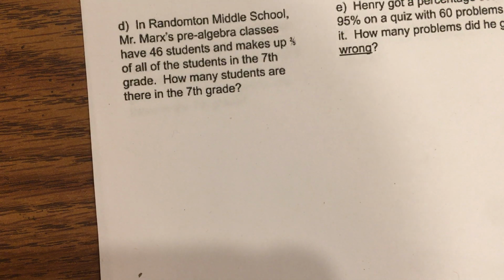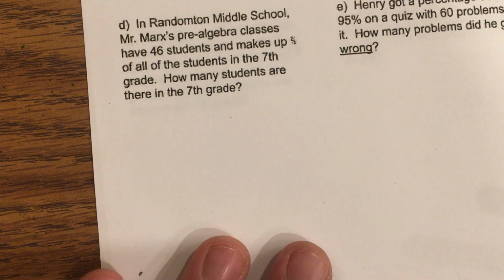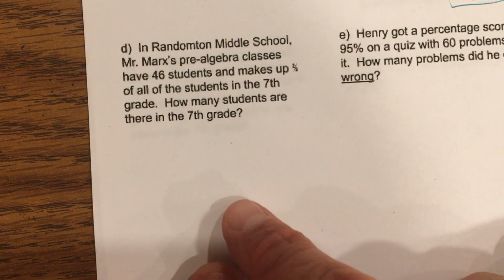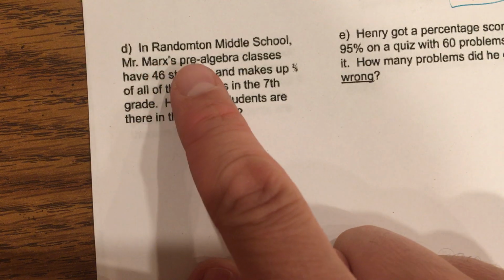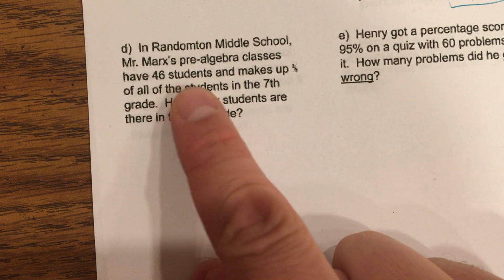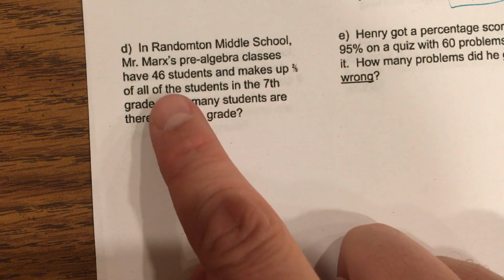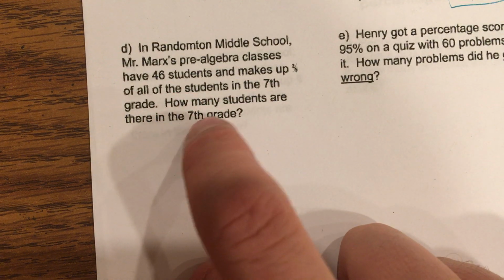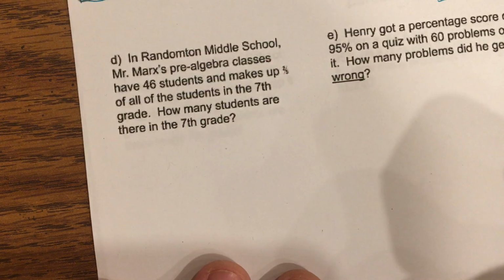Hey there, this problem is a lot like problem C. It's almost exactly the same. So let's just read it and make sure we understand. In Randomton Middle School, Mr. Marx's pre-algebra classes have 46 students and make up 2/5 of all the students in 7th grade. How many students are in 7th grade?